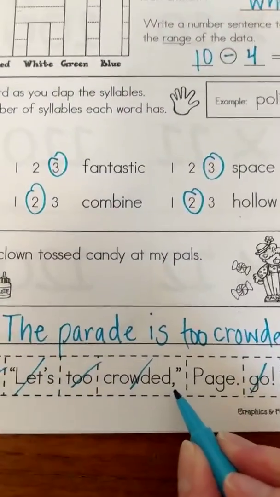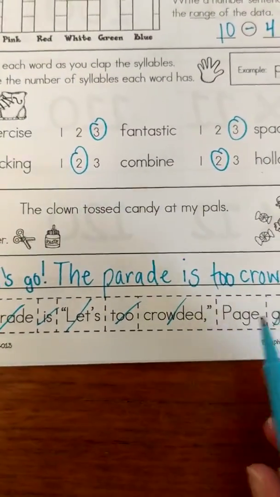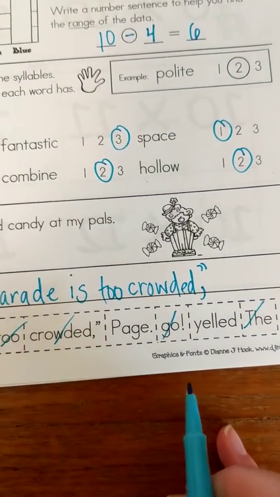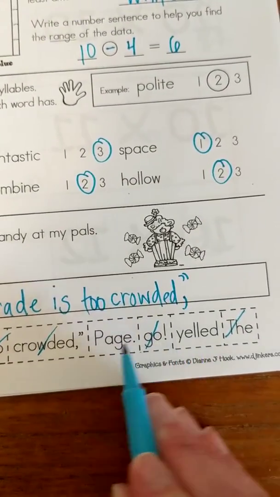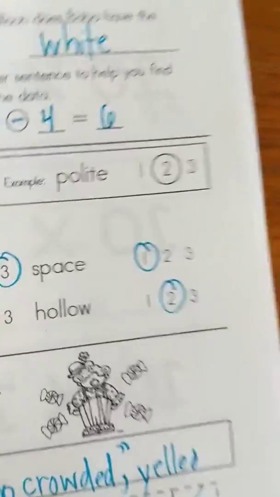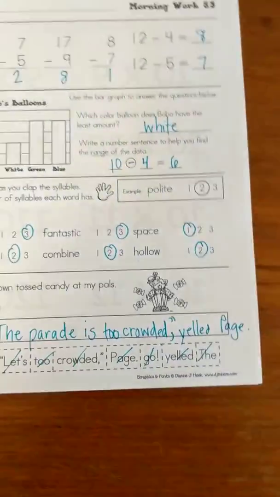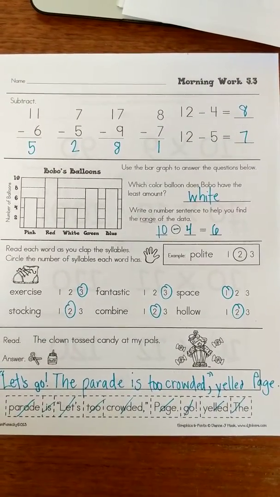Oh, now after crowded down here, I see a comma and quotation marks. So now I have page and yelled. So is it going to be page yelled or yelled page? Well, I see page has a period, so I know that must be the last word. So it's got to be yelled page. So I'll add that. Oh, I'm going to have to get close again, guys. Yelled page. There we go. And I can cross those off if I want. Okay, guys, this is what day 3 will look like.